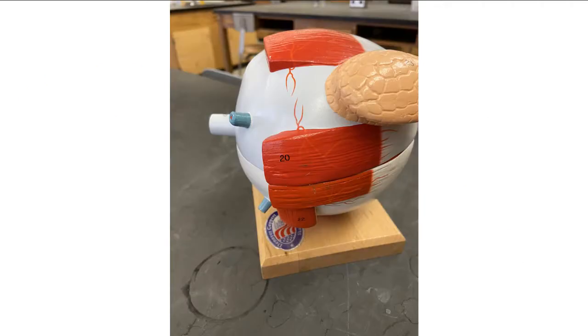Okay, a little bit harder now. This is the lateral view, and so if you reason that, this is the lacrimal gland, and it's on the left. So what is this muscle here?